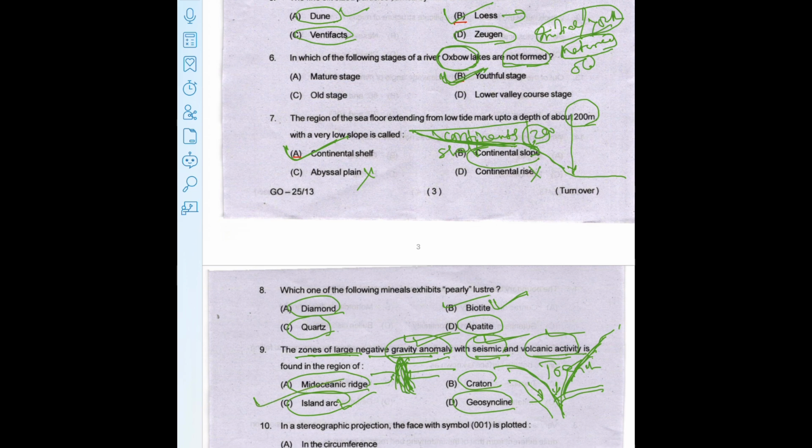In stereographic projection, the face with symbol 001 is plotted in the center, because we all know, let us say, this is a cube. So this face will be 001, touching the c-axis or the vertical axis. Three axes are there. And when we talk about any stereo projection, first we have to imagine the spherical projection, in which the crystal will occur, so that the sphere center will coincide with the crystal center.